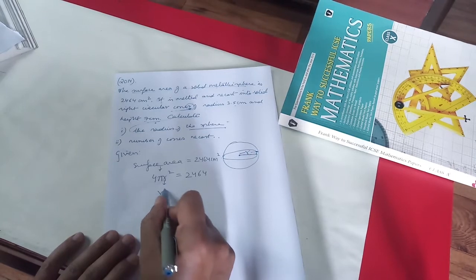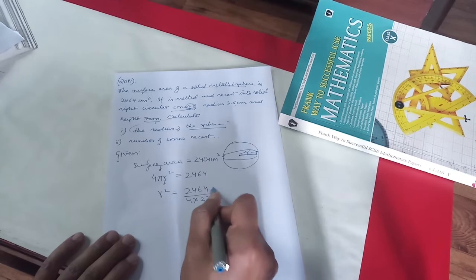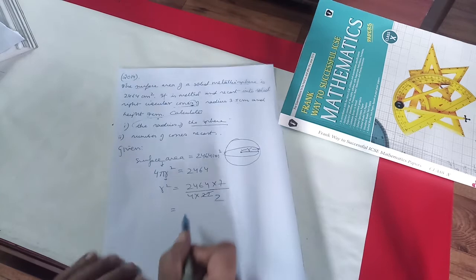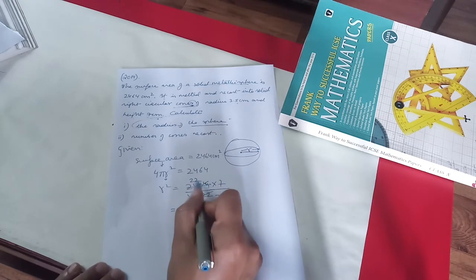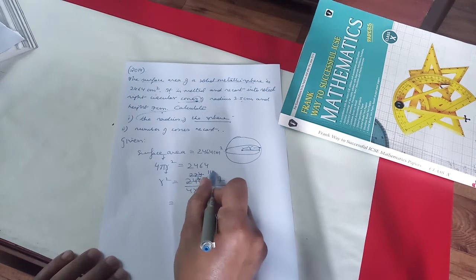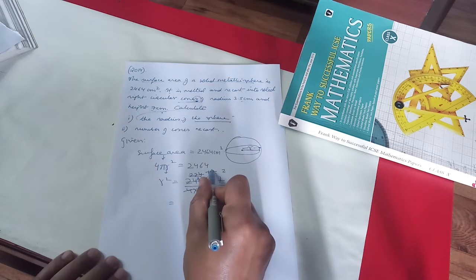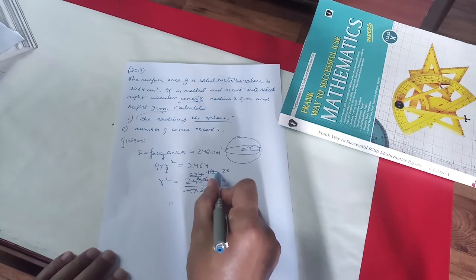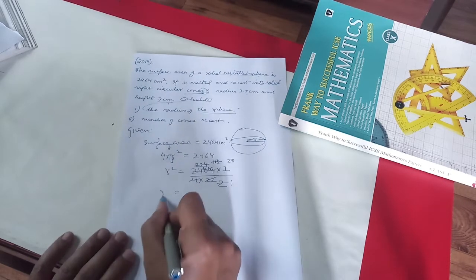Since you have to find the radius, substitute the value of pi as 22 by 7 and cross multiply. Start cancelling. I think this will cancel by 11. 11 1s are 11, 11 2s are 22, 11 2s are 22, 11 4s are 44. 2 1s are 2, 2 1s are 2, 2 2s are 4. Can you cancel by 4? Yes. 4 2s are 8, 4 8s are 32. Yes or no? Yes, 4 8s are 32.